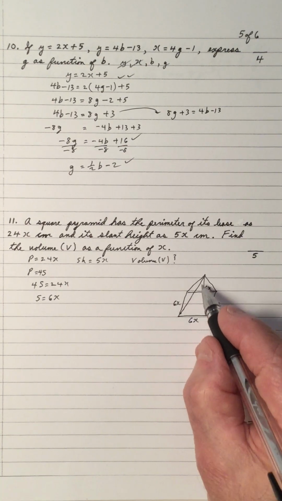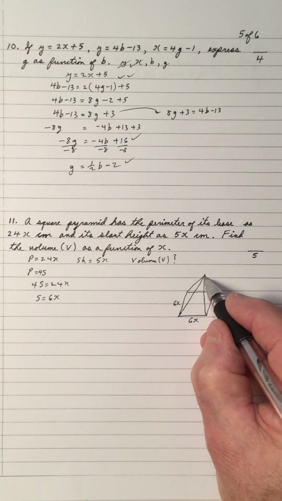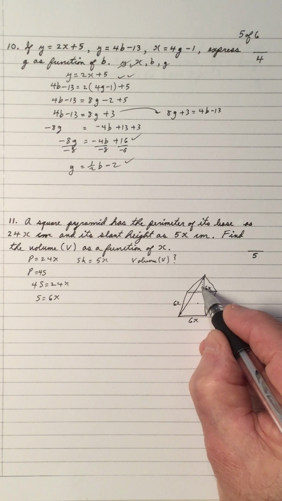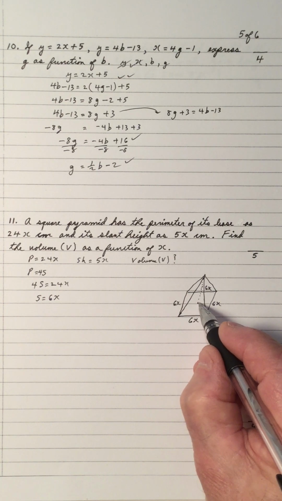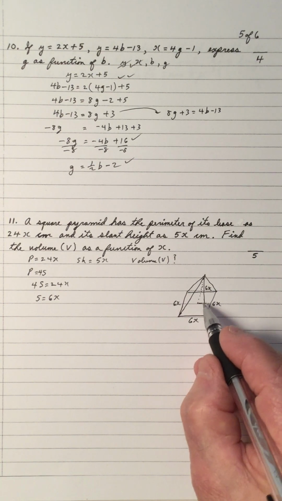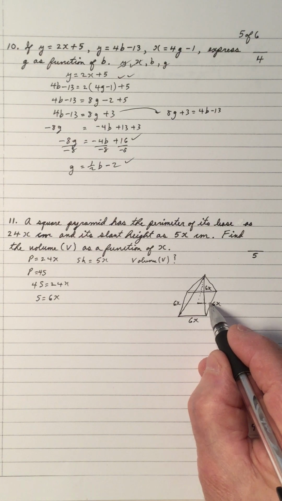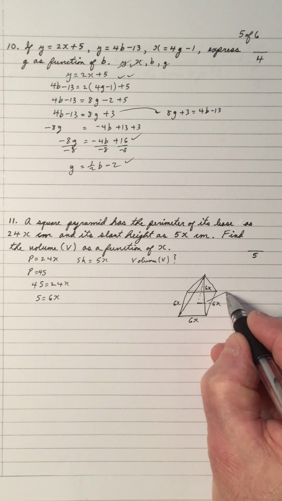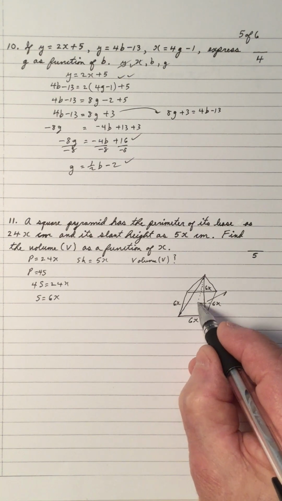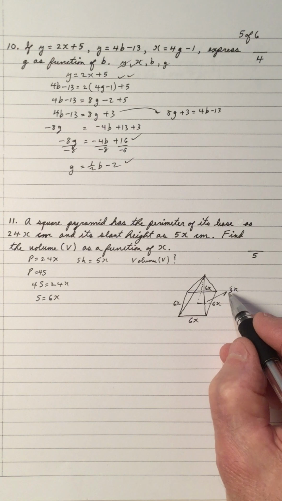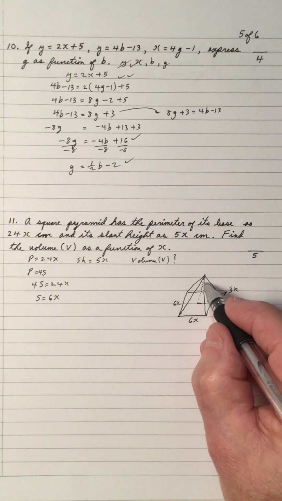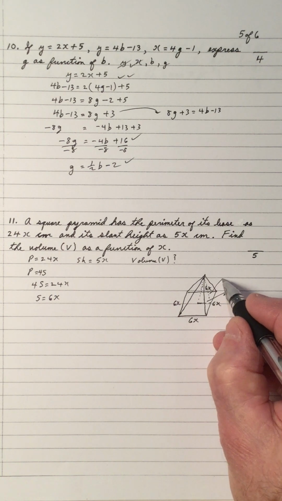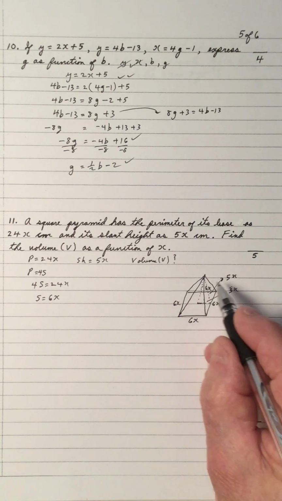Now, because it's a square pyramid, this peak drops right down to get the height. There's the height, and draw a line going from this point perpendicular on through. This is a half, so this piece right here is 3x, and the slant height comes down through here, so this slant height is 5x.